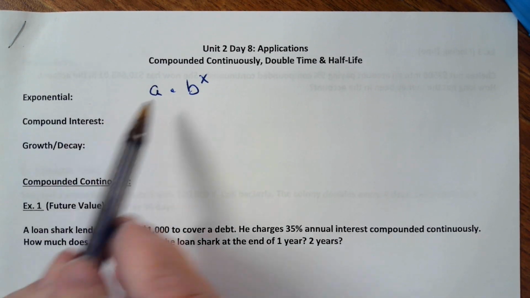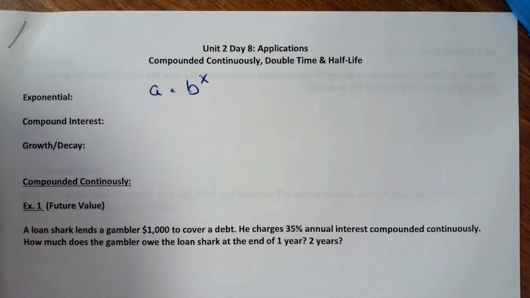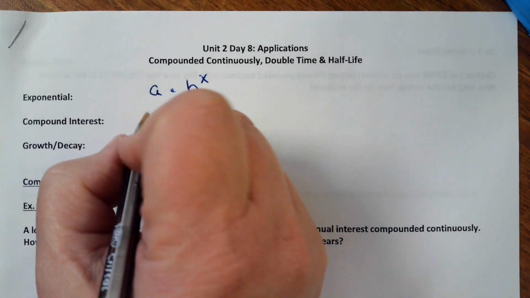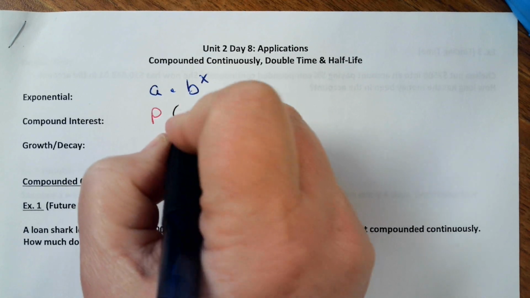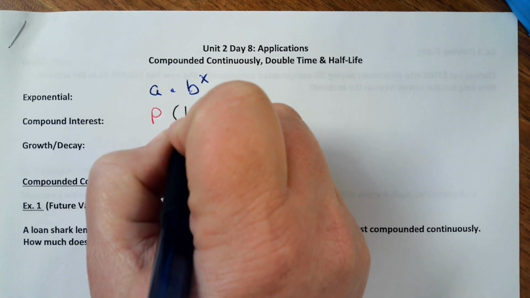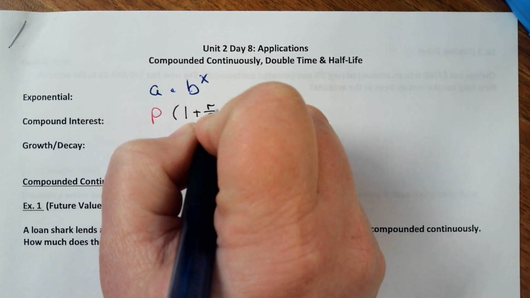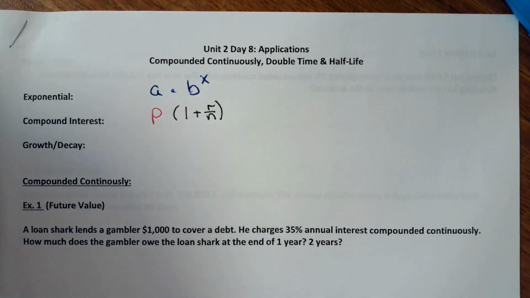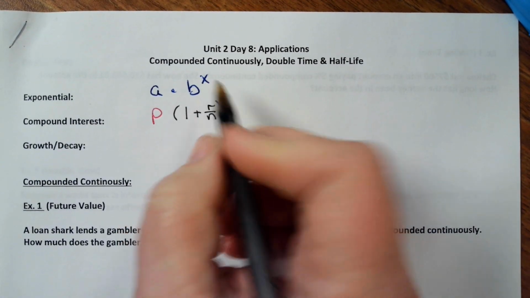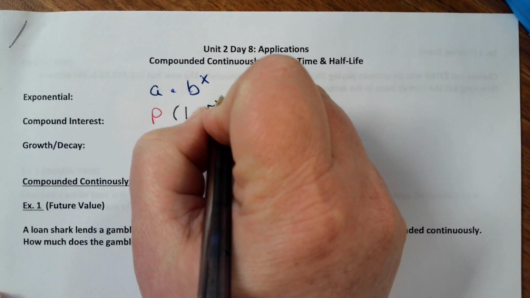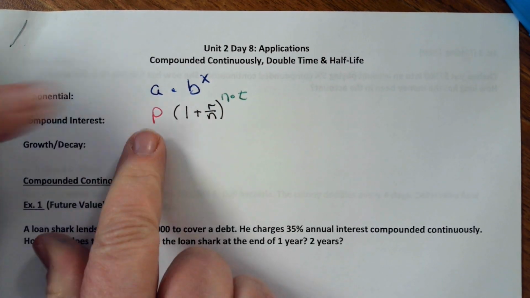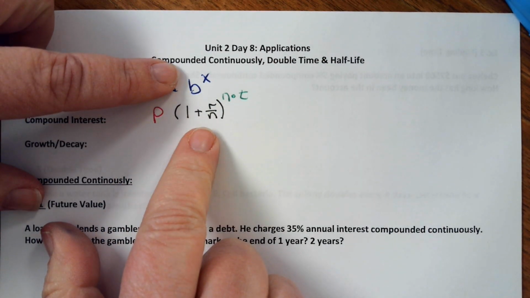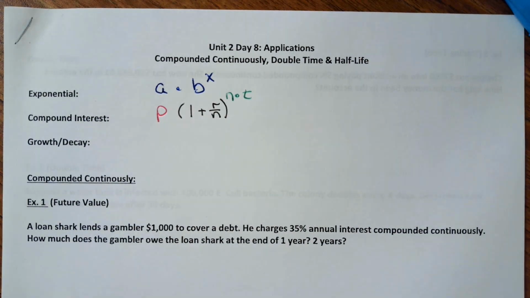Well, compound interest is a form of exponential. Instead of a, we've got our principal, and then our base is the entire thing of 1 plus your rate over the number of times compounded, and our x is the number of times compounded times your time. So it's still an initial amount times your base raised to your exponent.